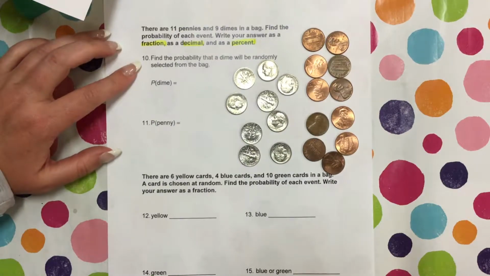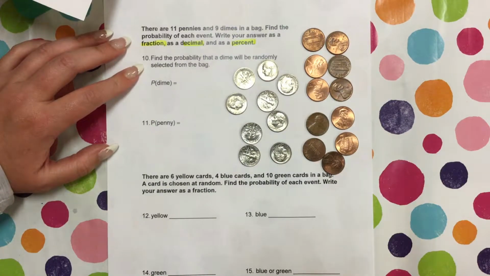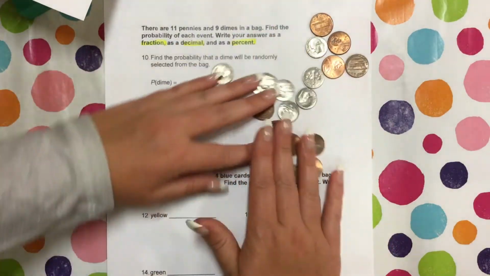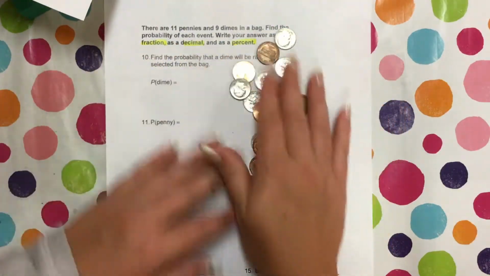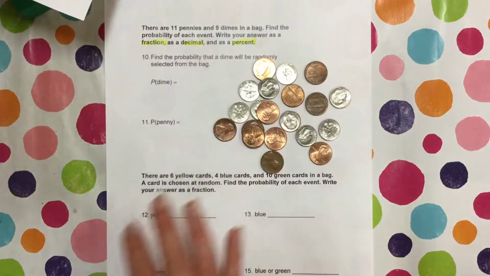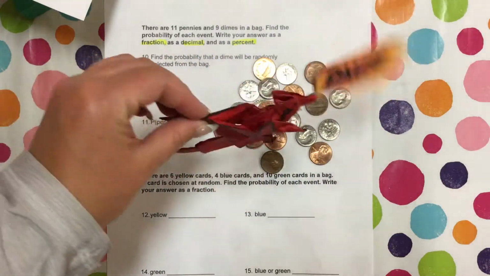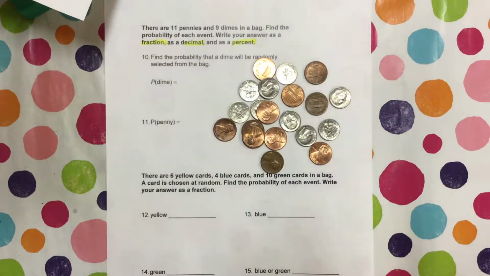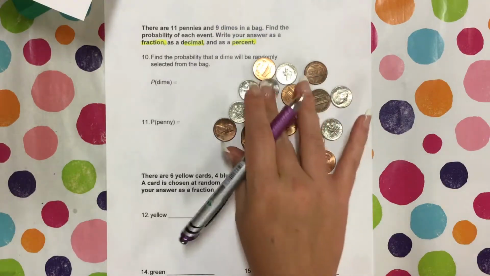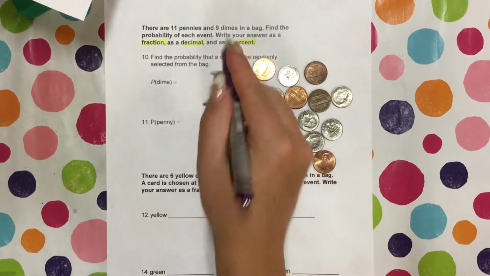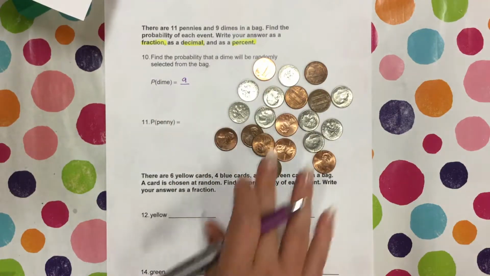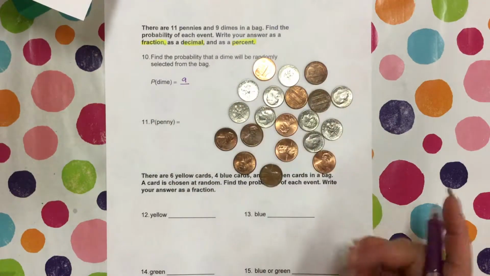So 10 says, find the probability that a dime will be randomly selected from a bag. So imagine there's a bag and they're all mixed up, right? And we're blindly choosing, and we're going to have our friend the dragon come and blindly choose one. What's the probability that we would select a dime? Well, the probability is found by taking the amount of dimes, which there are 9 of them, and putting that over the total number of coins in the bag.